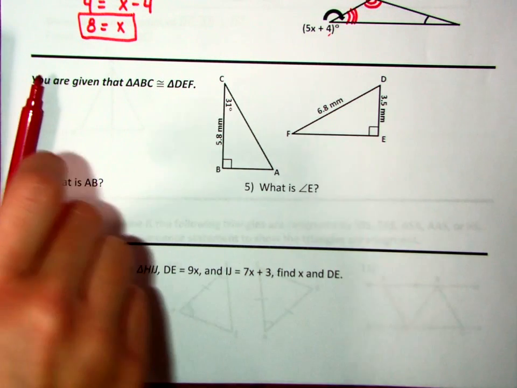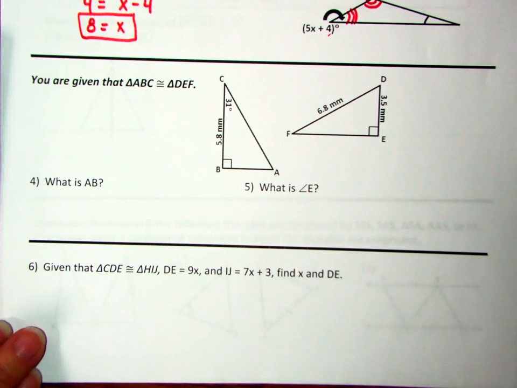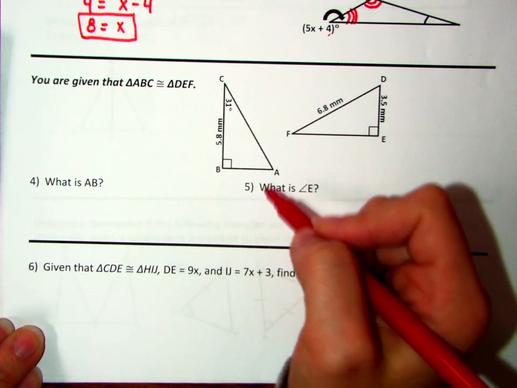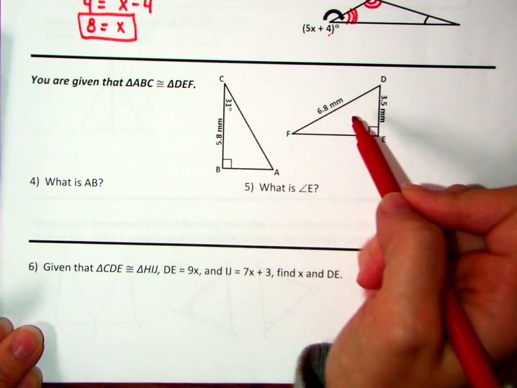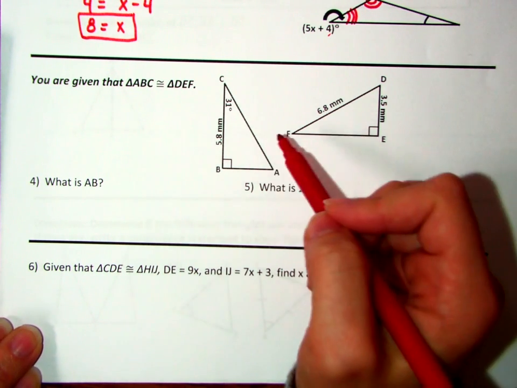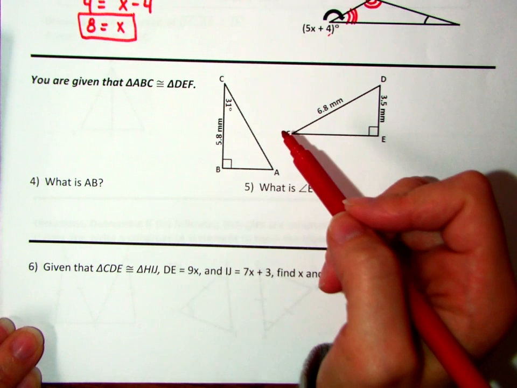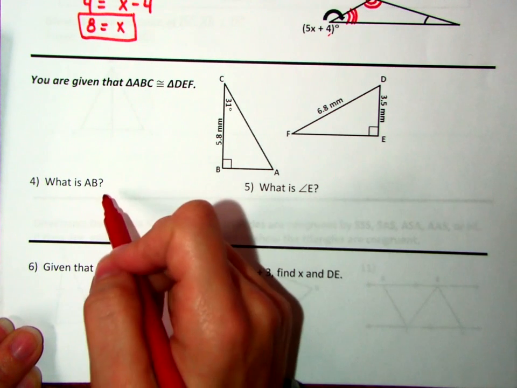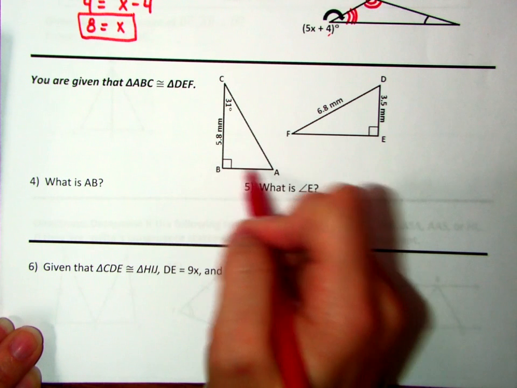This is your study guides, numbers 4 through 6. On this one, we have been told that these two triangles are congruent. If they are congruent, then all their corresponding parts will also be congruent. So it asks you to find the measure of AB.